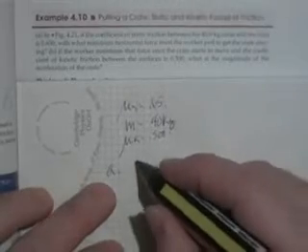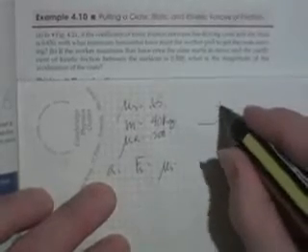Well, in order to get it moving, we have to overcome the force of static friction. The force of static friction is easily given by the equation: the coefficient of static friction times the normal force, which, if the object is horizontal, should be mass times the pull of gravity.